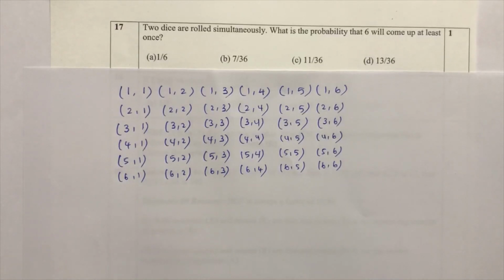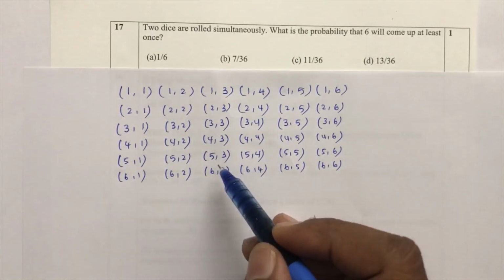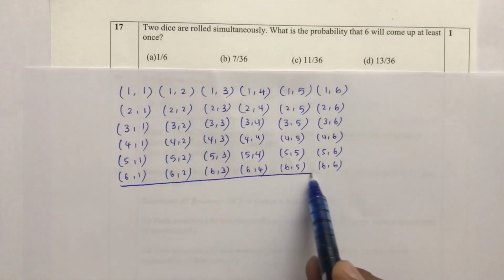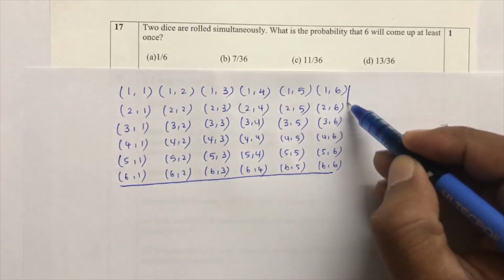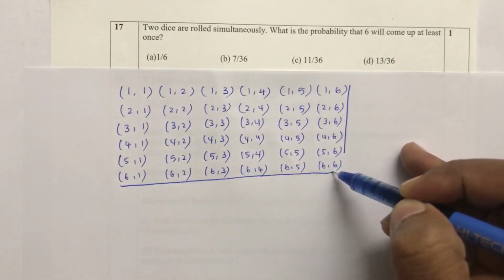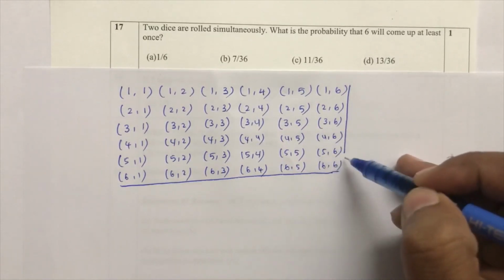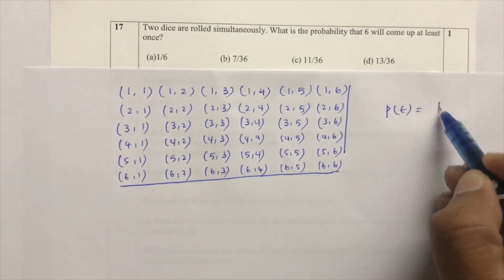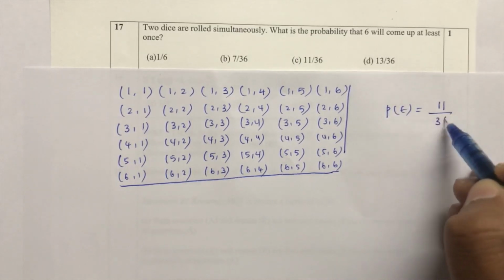Two dice are rolled simultaneously. What is the probability that 6 will come up at least once? See, I already wrote the sample space. So 6 will come at least once. Here we have 6 times and here 5 times, because this one we already counted. So total 11 times. Probability of an event is number of favorable outcomes by total number of outcomes.